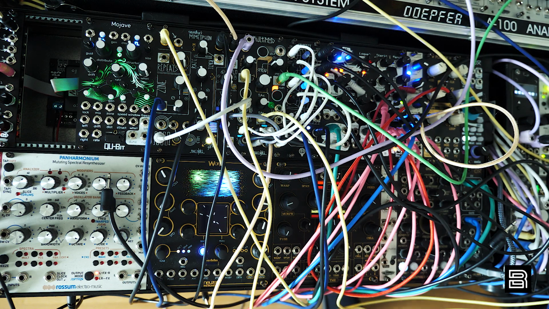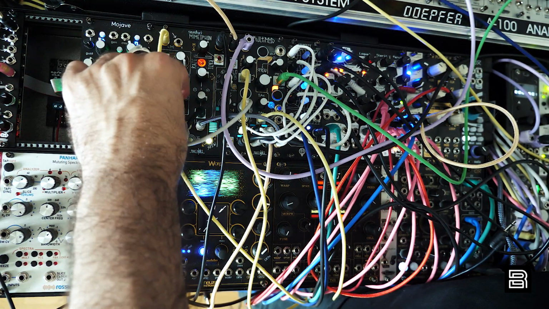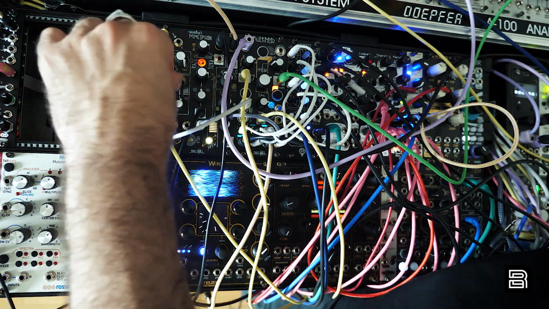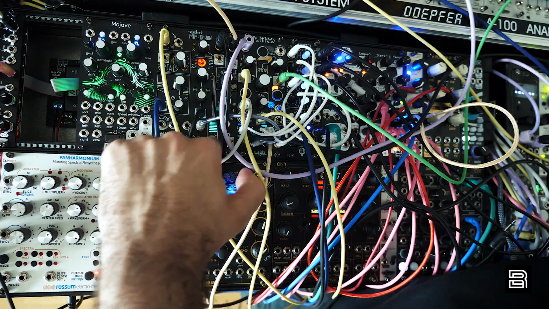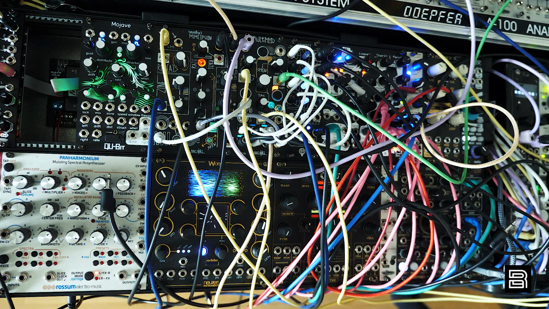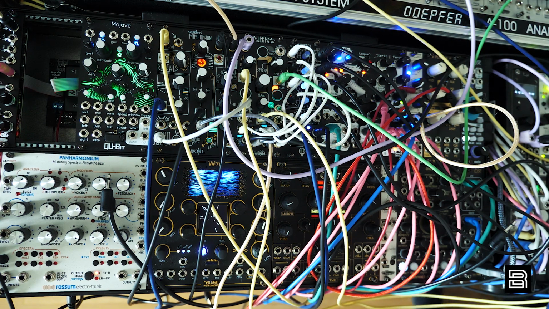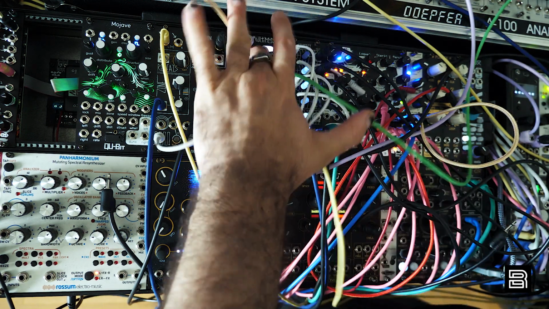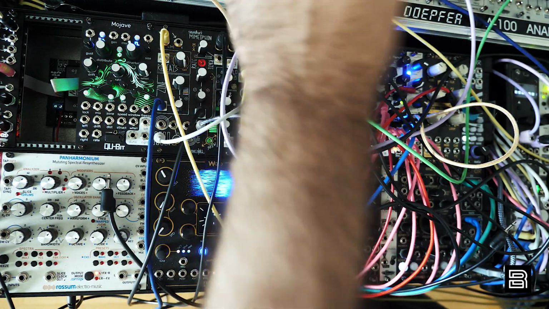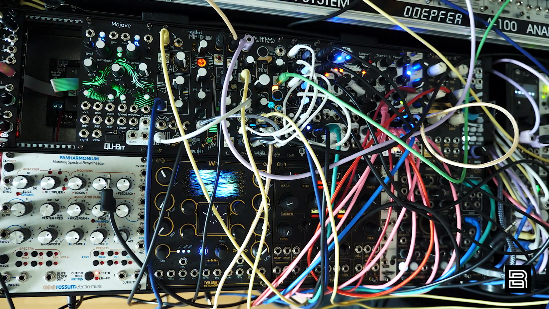250 BPM. What fucking chaos. That's the dry again.